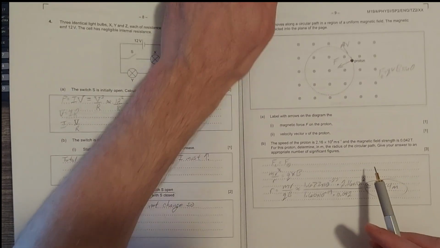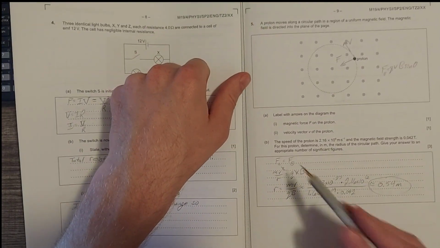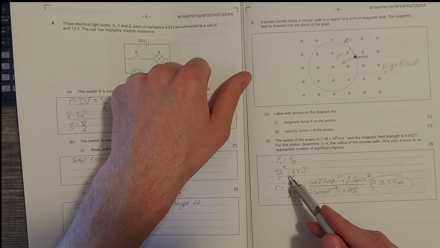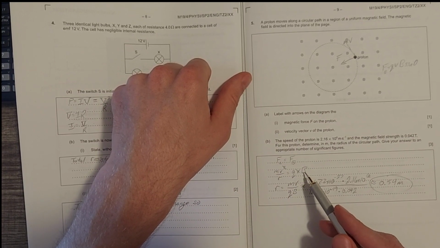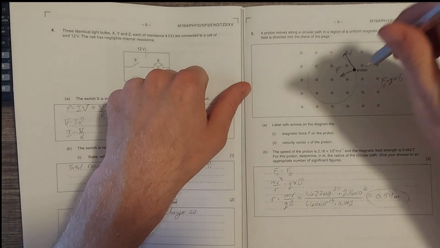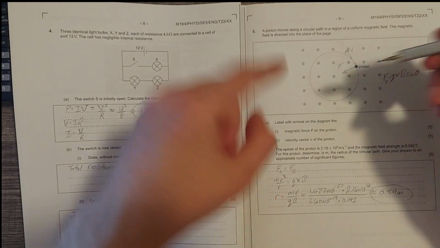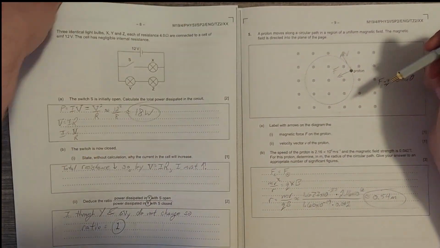Very scary. Okay, so in this case, the centripetal force is our magnetic force. Centripetal force is mv squared over r. Magnetic force is qvB. Why did I not have the sine theta? Well, because the magnetic field and the velocity are at right angles to each other. So sine of 90 degrees is 1.